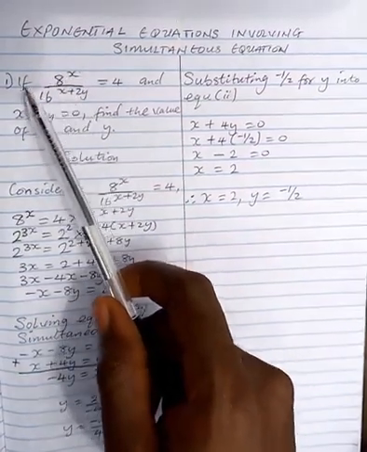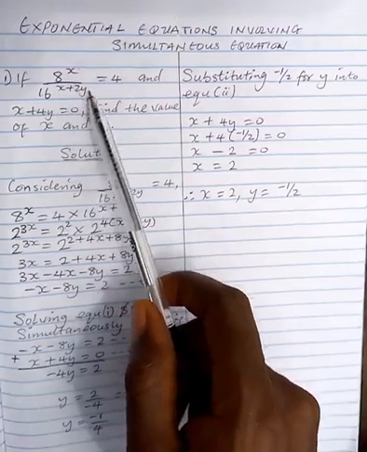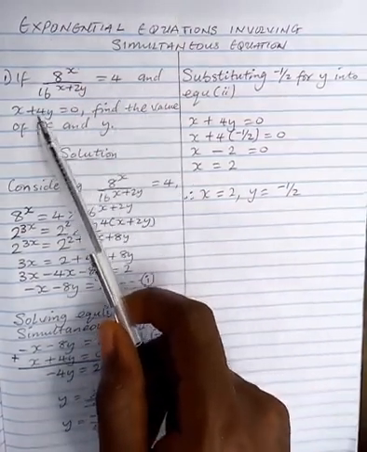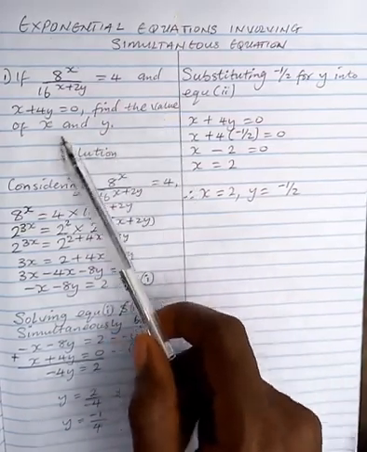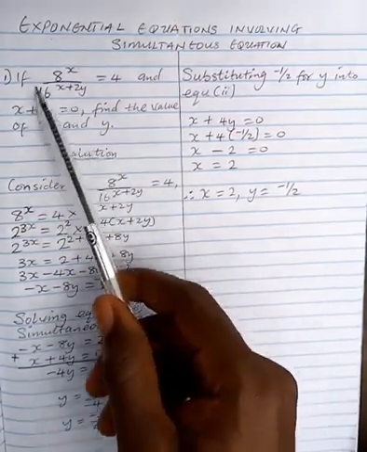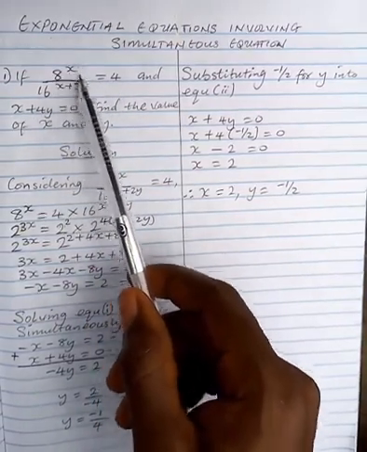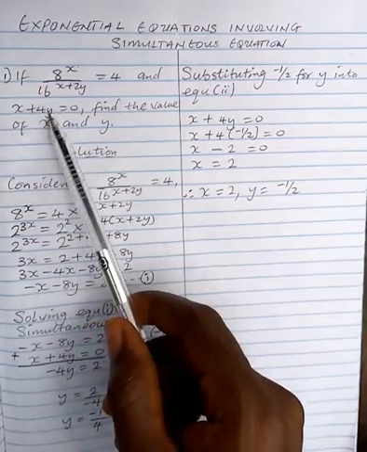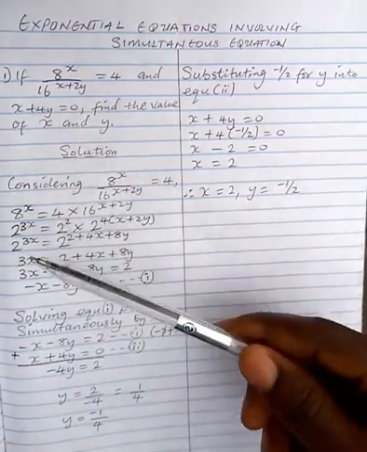Now looking at this as the first example, we have: if 8 raised to the power x over 16 raised to the power x plus 2y is equal to 4, and x plus 4y equals 0, find the value of x and y. In this question, we have the first equation, the second equation, and we have x and y. This kind of question leads to simultaneous equations.